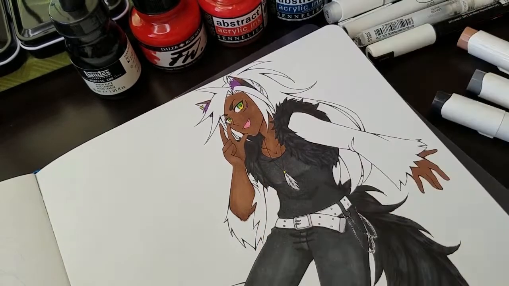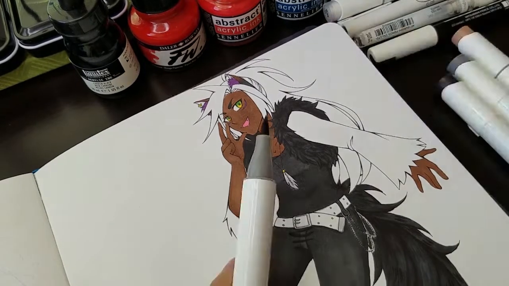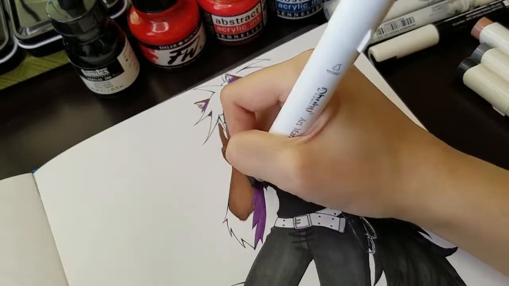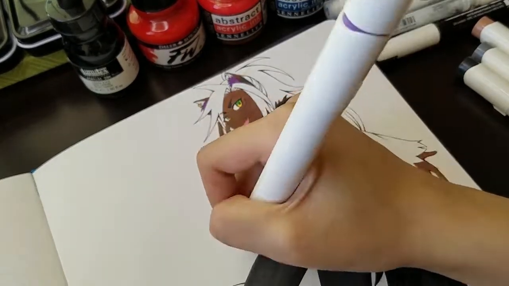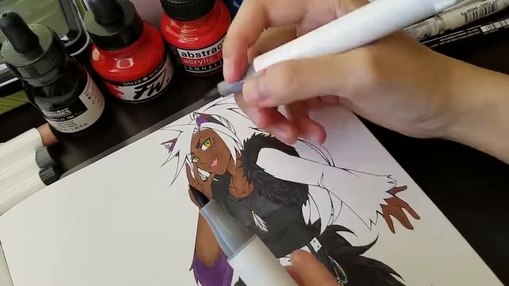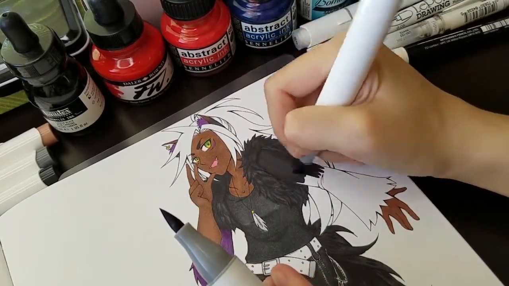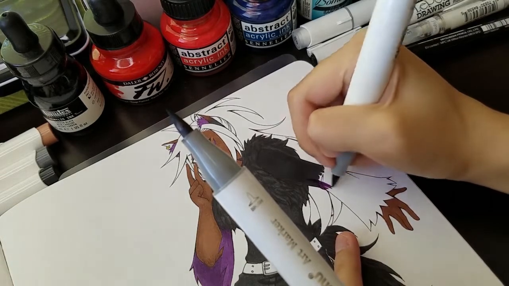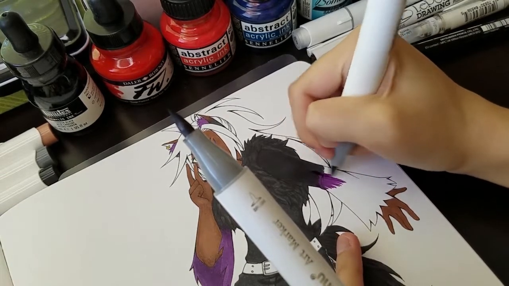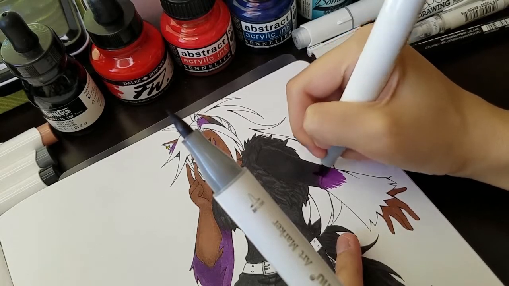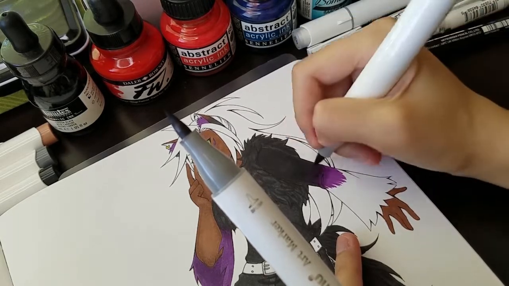And granted, I do have Copic markers, but with this series, I've been trying to use more of my Ohuhu markers just because they're less expensive, and I don't feel like I'm at the level where I can use alcohol markers that are as pricey as Copics. But even then, I feel like these markers blended really well, especially because I only used two colors, black and purple. And as you can see on screen, I was able to achieve a pretty smooth transition.